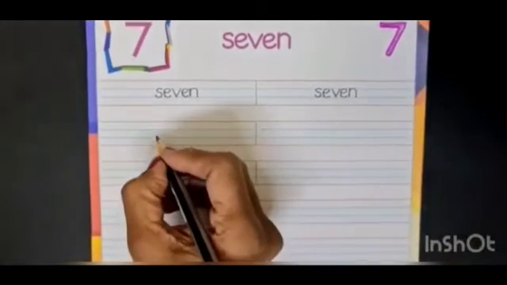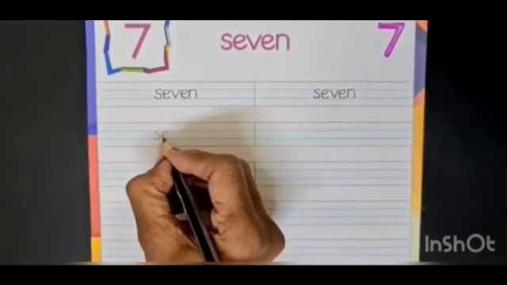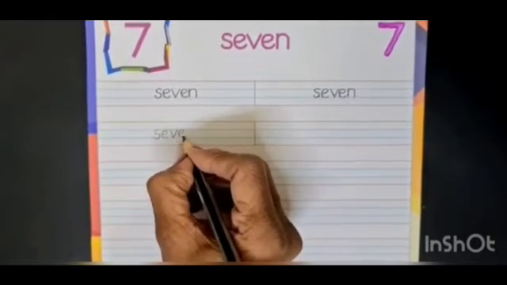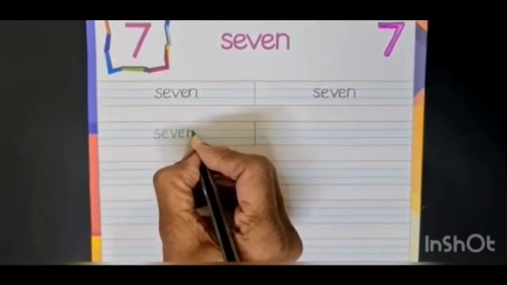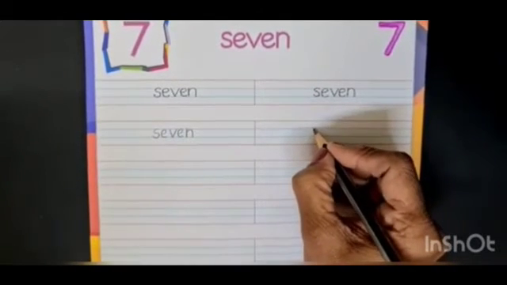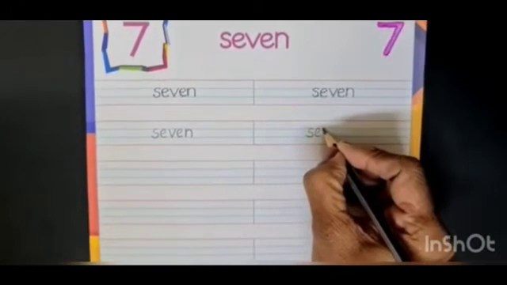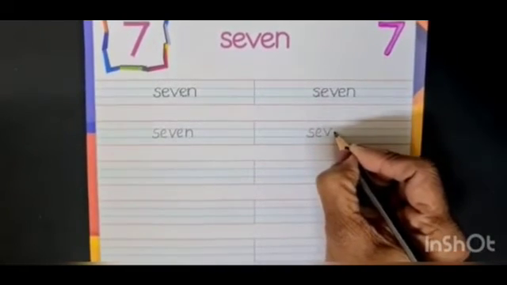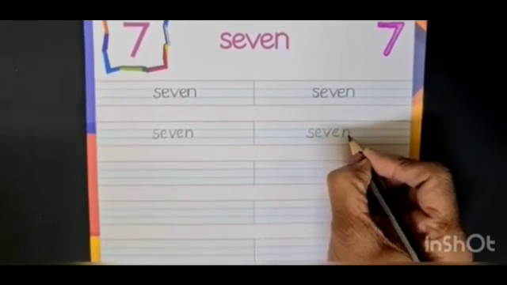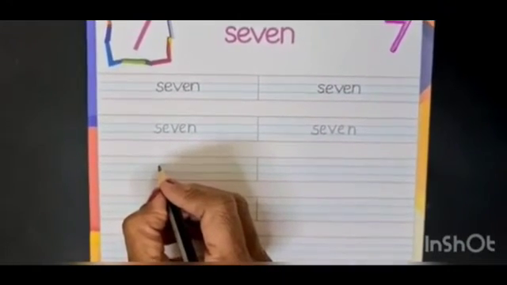S-E-V-E-N, 7. Again, this is without tracing. S-E-V-E-N. Children, you will write this number name by speaking the spelling with writing.